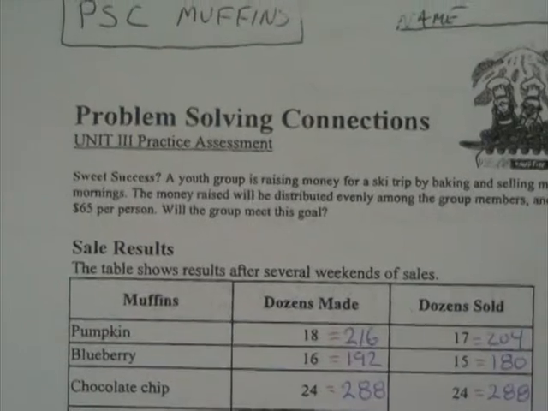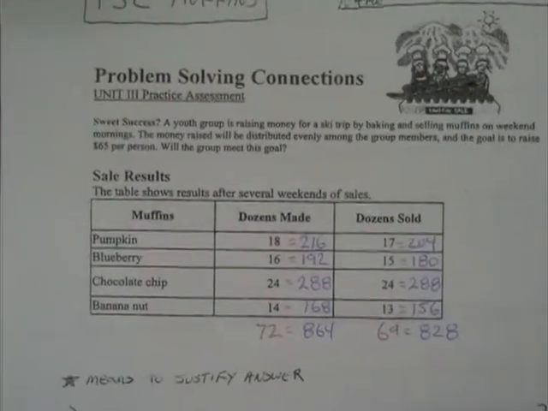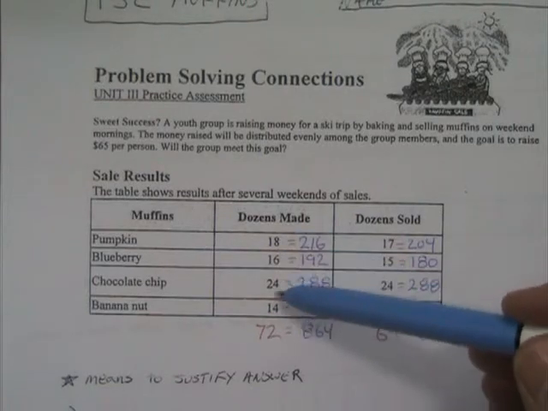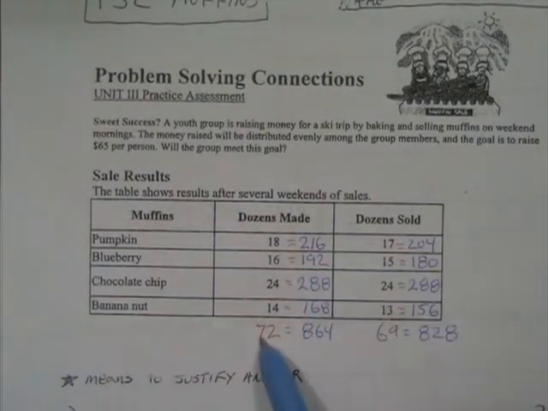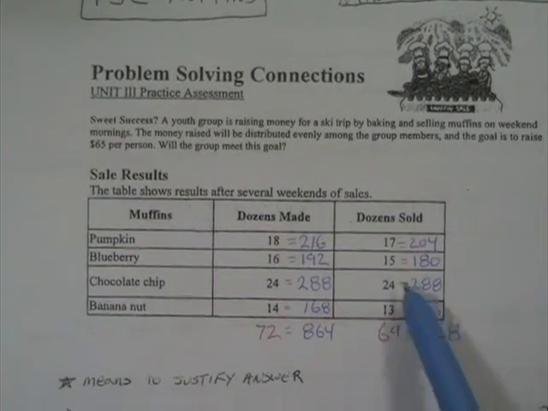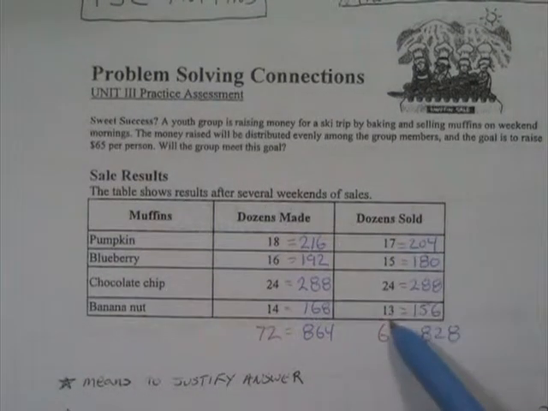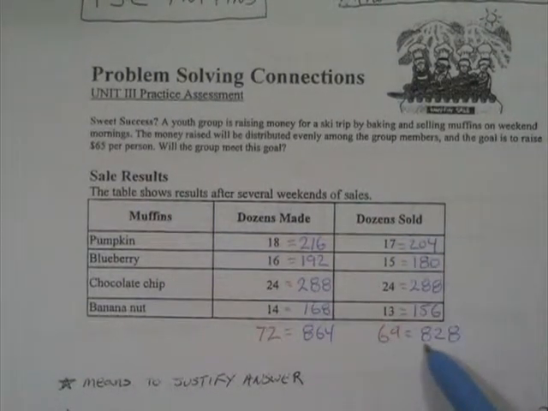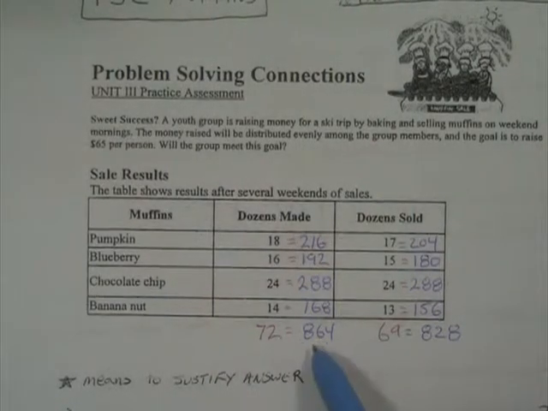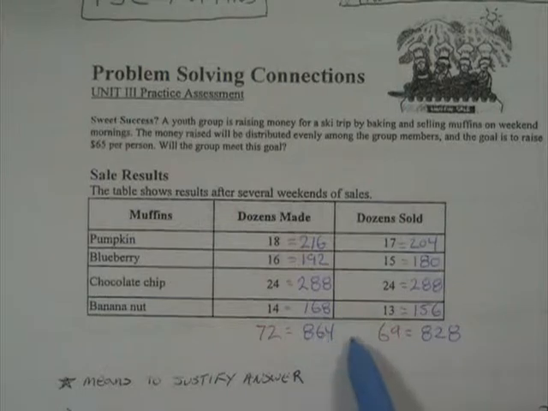Okay, so let's take a look at this muffin project. If you notice, I went ahead and added how many dozens were made. There were 72 dozens made, and that means times 12 is 864. And then over here, if I add how many were sold, 69 dozen, that's 828 if I multiply it by 12. So that's how many muffins. So how many muffins made. This is how many muffins sold.